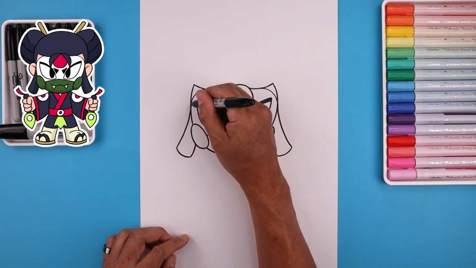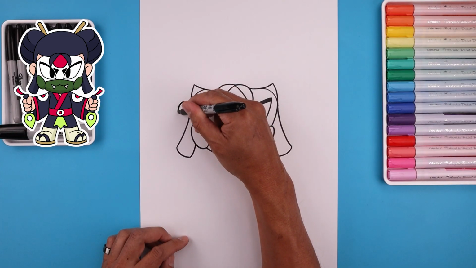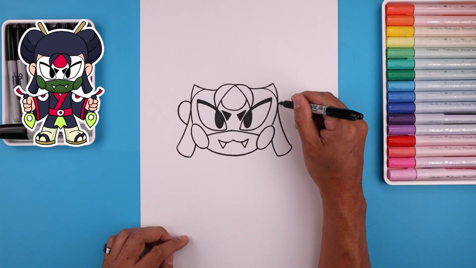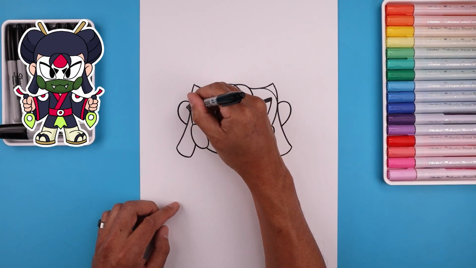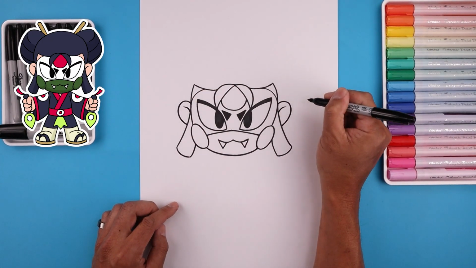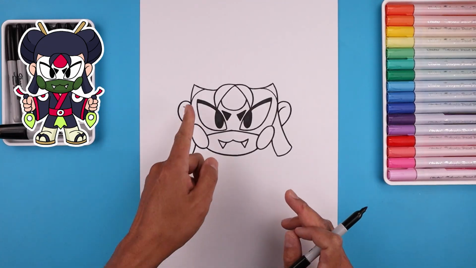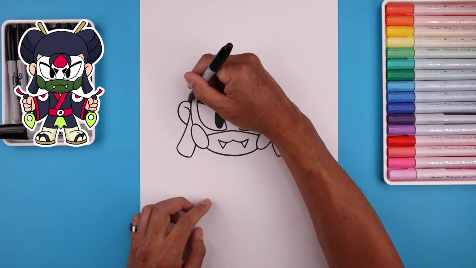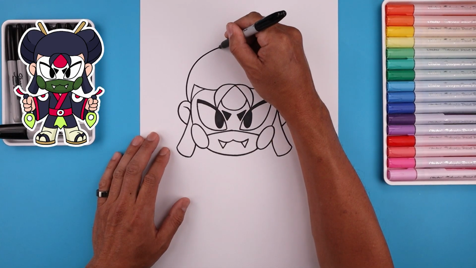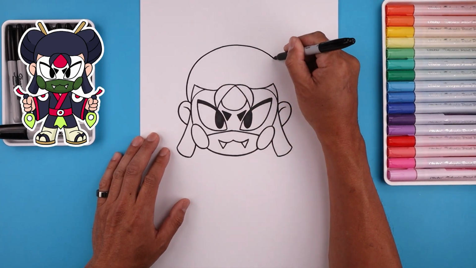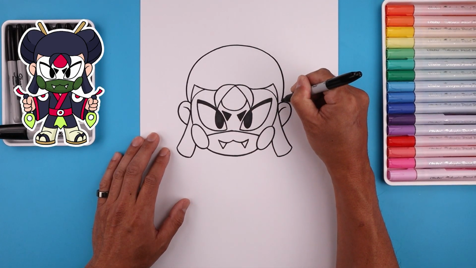Let's go back to the side of the head and draw the ear. We go up, around, and then in. Let's add that fold across the top of the ears. Let's draw the top of the head. From the left ear, curve this around and up towards the middle, round up the head, go all the way around and then in on top of the right ear.